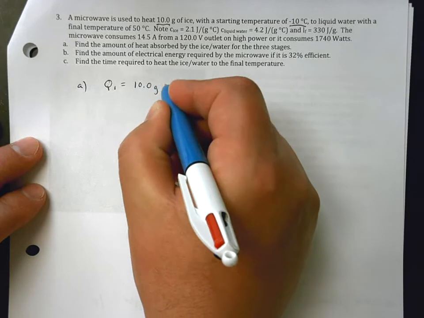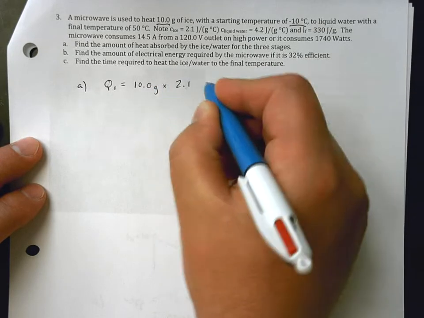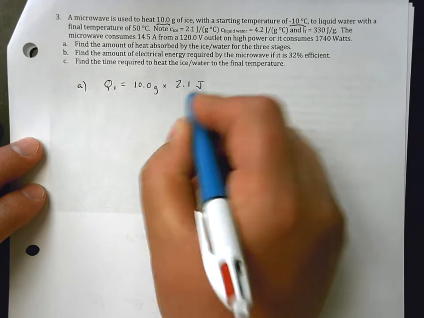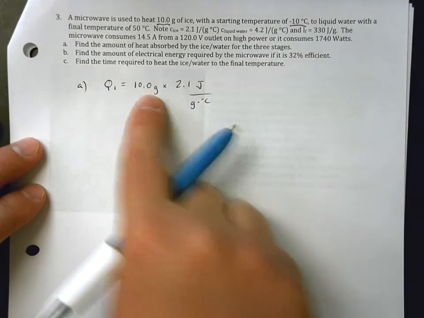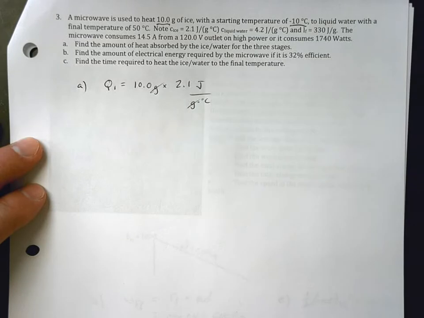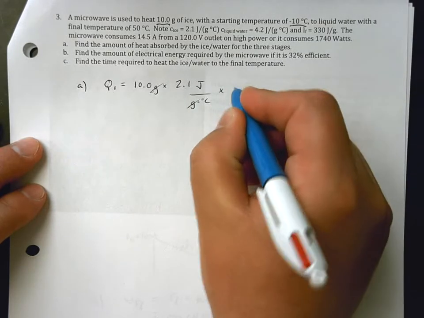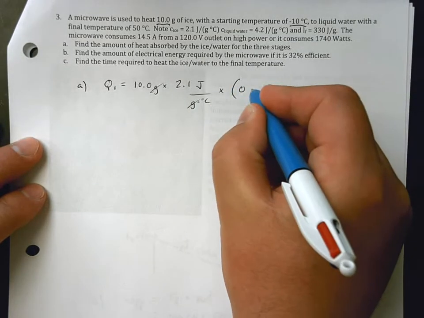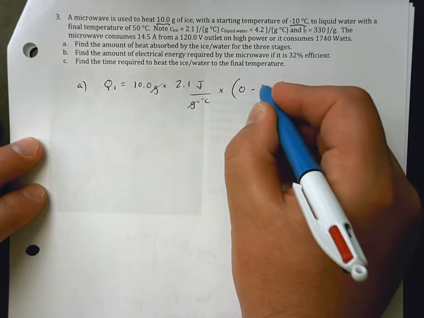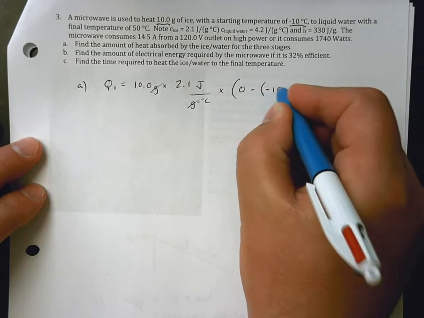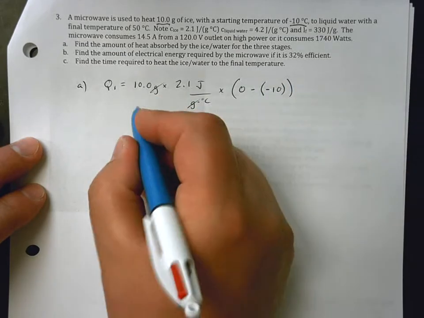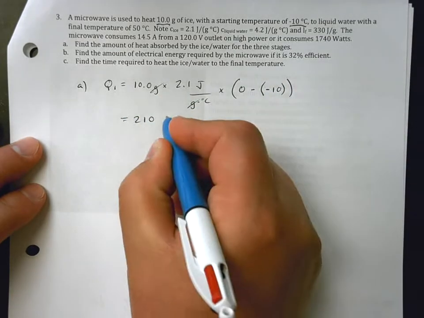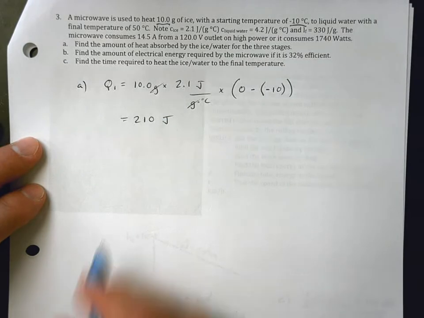Okay, 10 times 2.1. Don't change it if the units are all good. It says joules per gram degrees Celsius. I made it easy for you. Gram cancels with gram. Anyway, 0 minus the initial temperature, which is -10. So a negative minus a negative is a positive. This times this, that's easy. 210. Wow, I gave 1 mark for that.